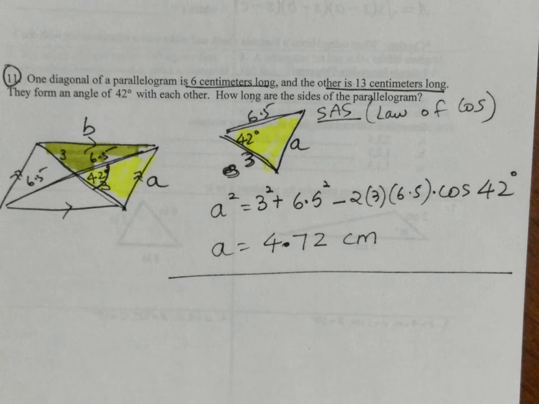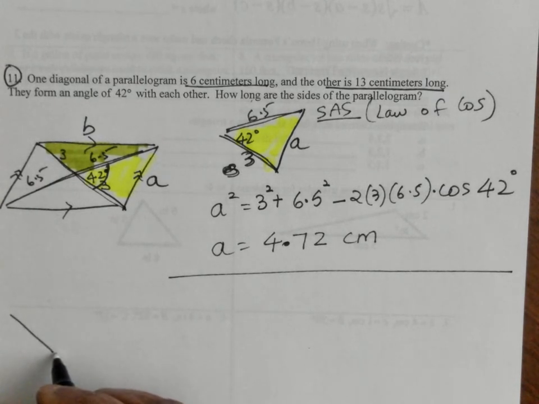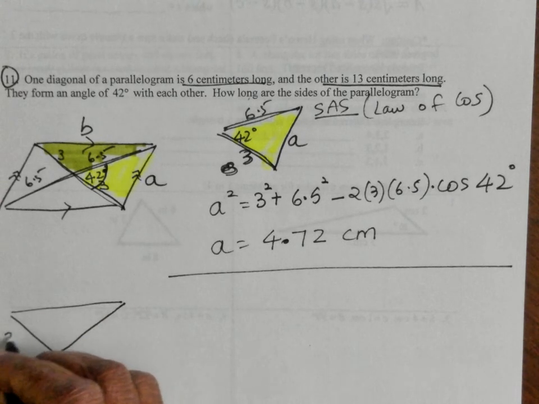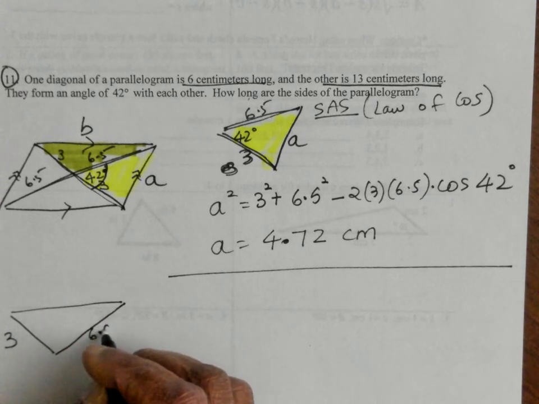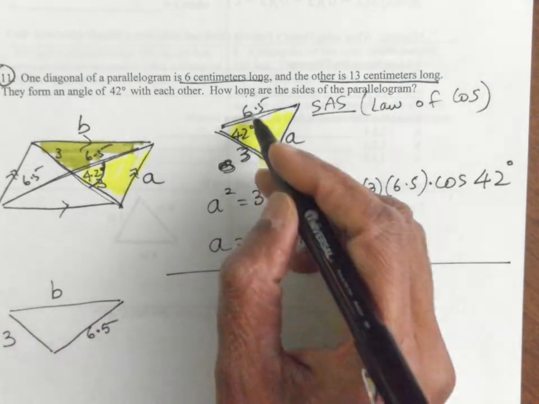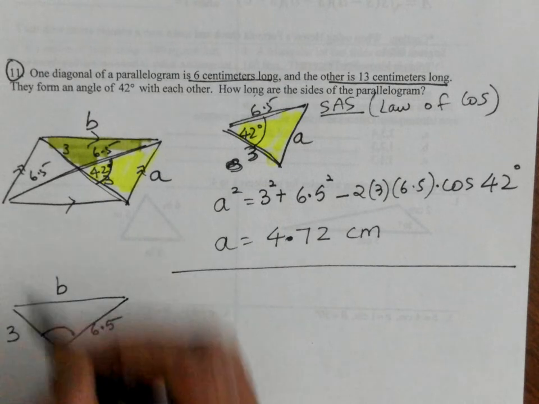Okay, now that I've shown you how to solve for A, please solve for B by redrawing the other triangle that I've just highlighted with a different color. Before we do that, let me draw the triangle. This triangle looks like this, where this is 3, this is 6.5, this is B. Now my question is, do I know the angle? In this one I knew the angle, 3, 6.5 and 42 degrees. Do I know this angle?